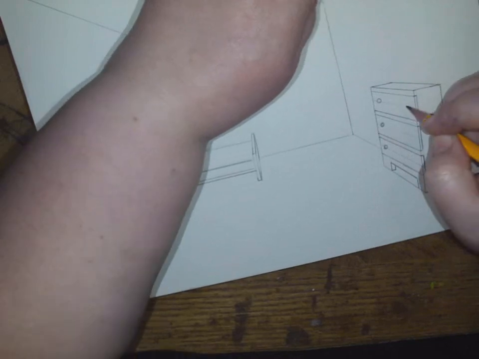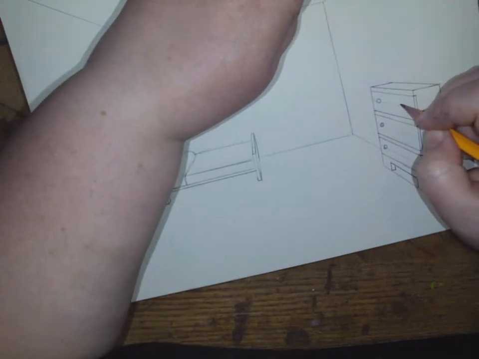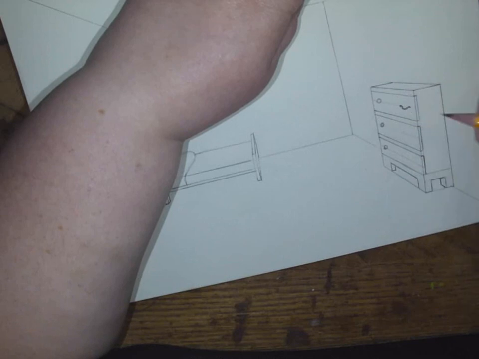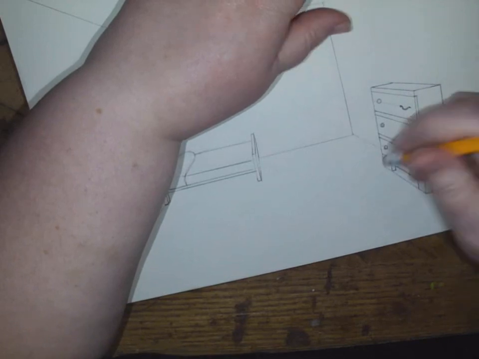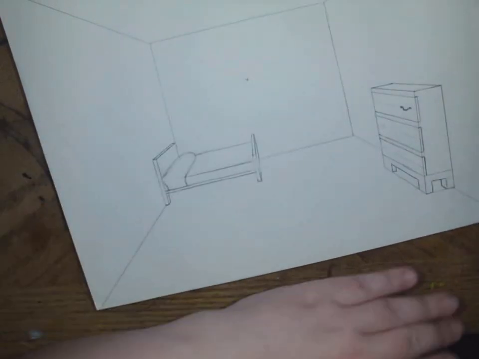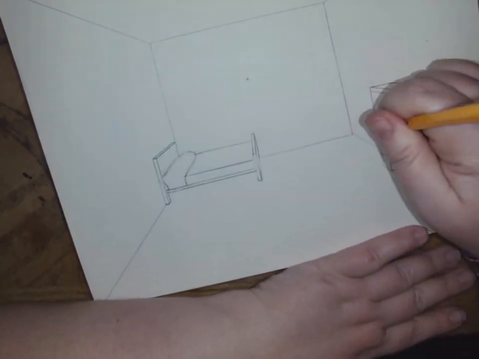You could do it this way, or you can make pulls, like if you've ever seen the type that kind of looks like this. Like a handle like that. I kind of actually like that better. So I think I'm going to go with the handles that are like a pull handle.